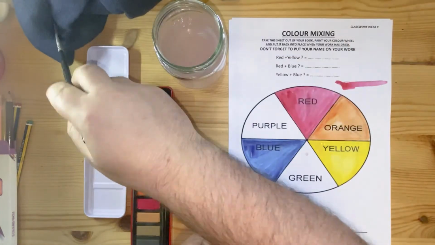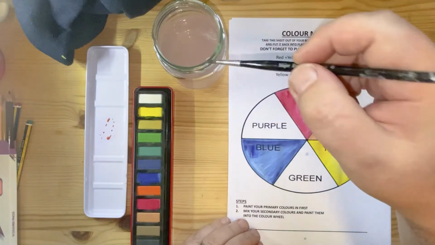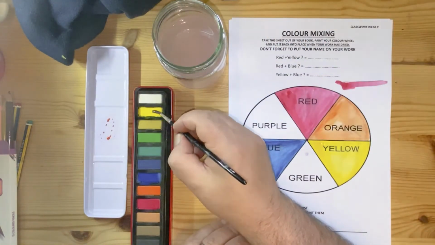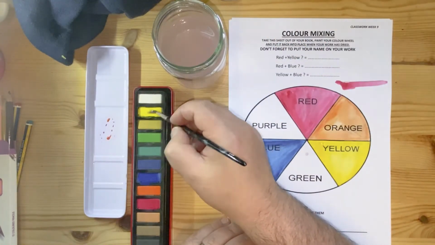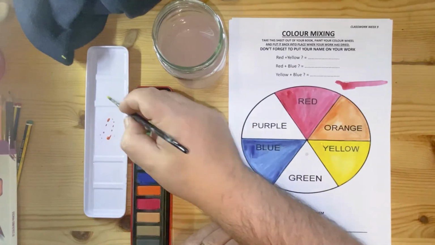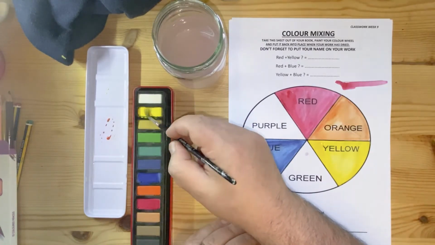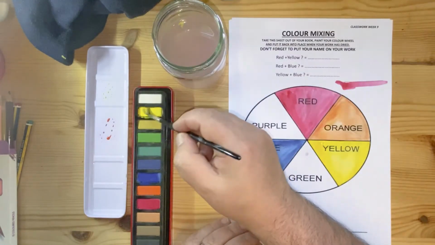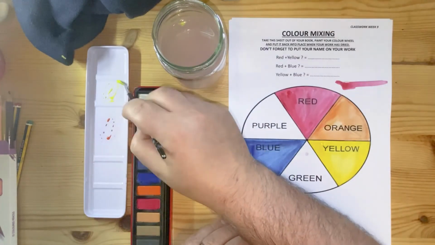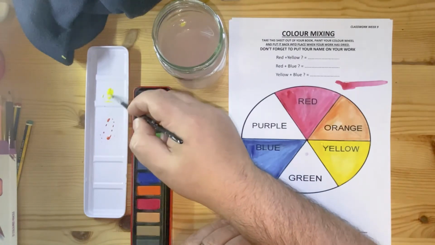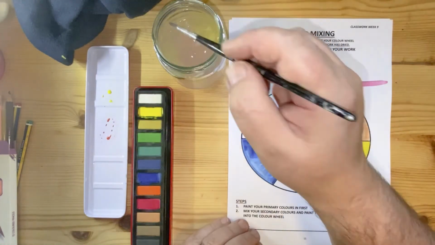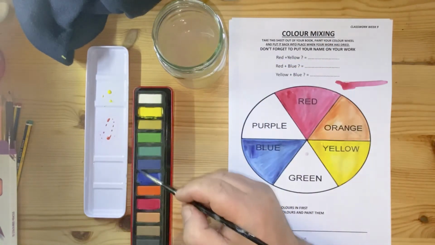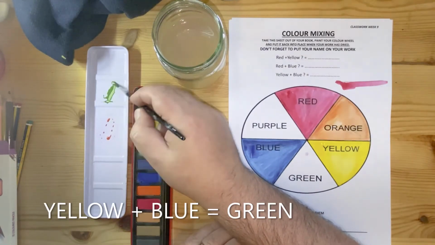Wash out our brush, and we're going to mix our yellow and our blue. So what I would tend to do is maybe put the yellow down first. I mean, you can mix it on another sheet if you'd like to, because that yellow looks as though it's not really mixing too well. Then we can add some of our blue to it.